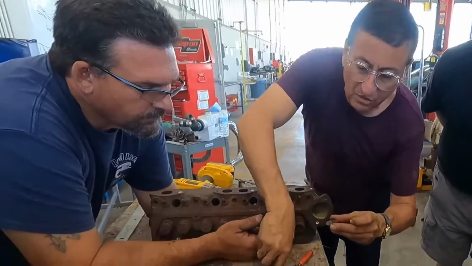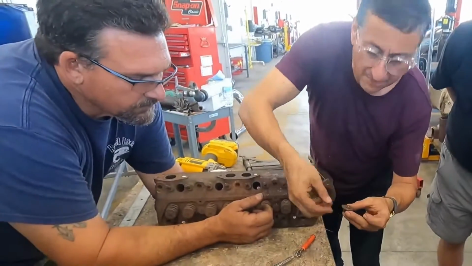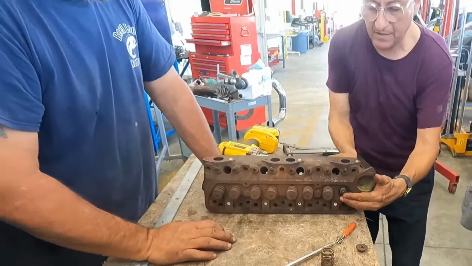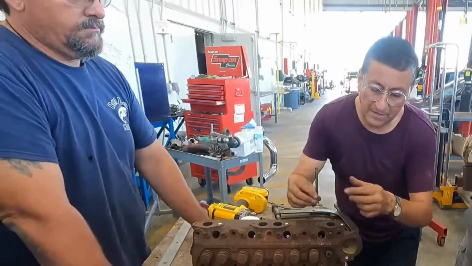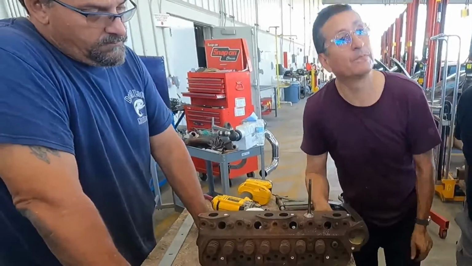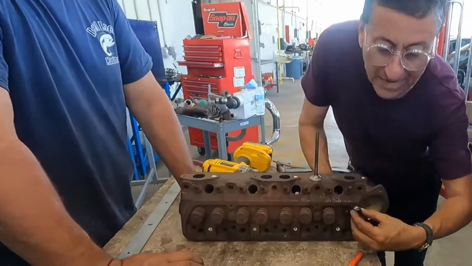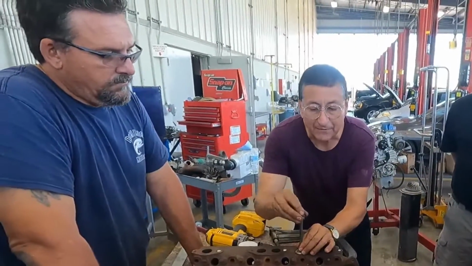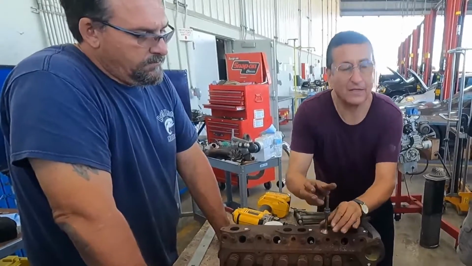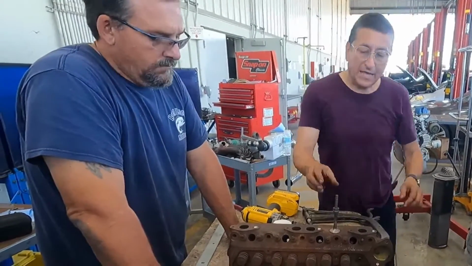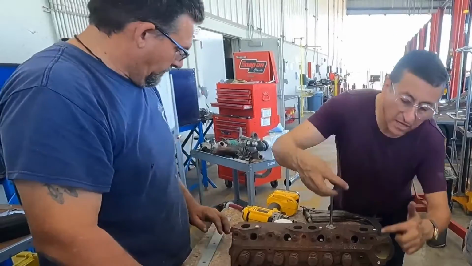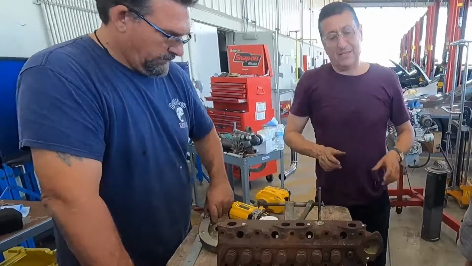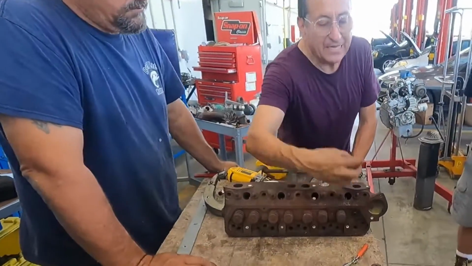That's the retainer. The keys are located over there, both of them. This is the spring. This is the valve. Look at the valve. And look at the seal. We are going to remove that seal. That seal is located here and enters here in the valve guide. You see? Over there. Pay attention to this seal. This seal is important.